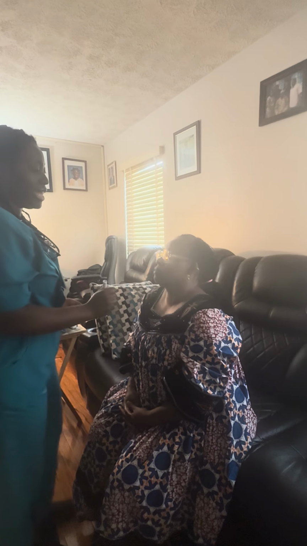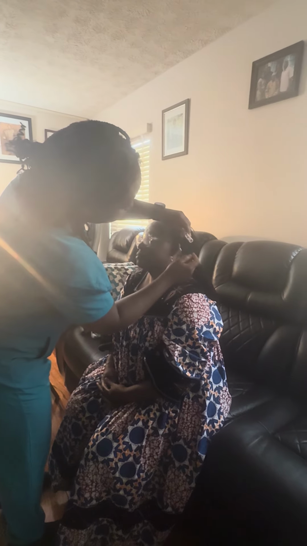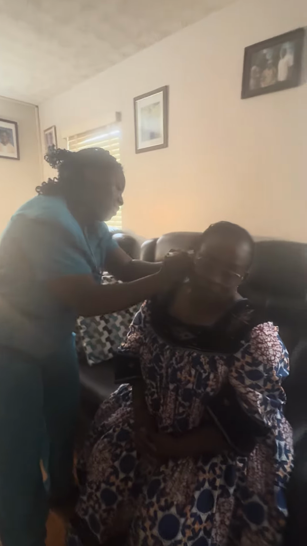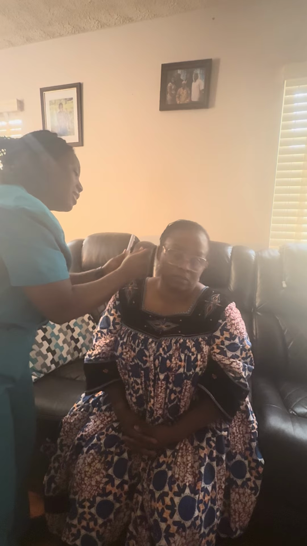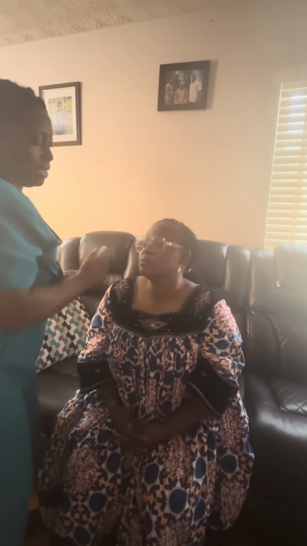So I'm going to go ahead and check the ears. No sign of drainage. Can you hear me? I'm going to go on the other side. I'm also checking, there's no sign of drainage. I'm also checking my patient's hearing, and my patient is able to hear. So I'm going to go ahead and check my patient's respiratory now.